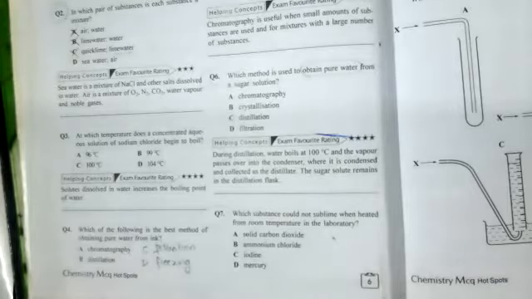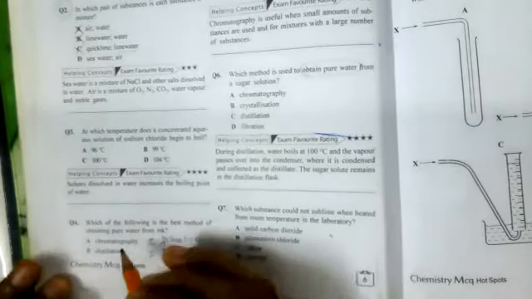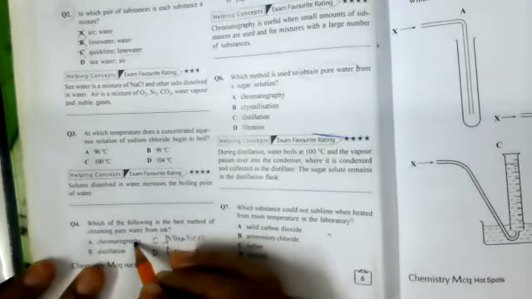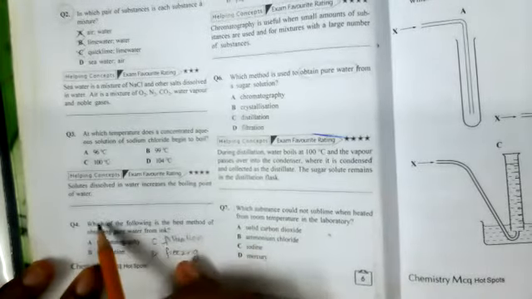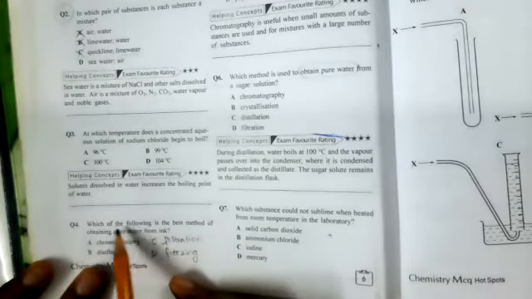Okay. See, distillation is for separating two liquids that dissolve with each other, miscible or soluble in each other, right? Chromatography is used for the purpose of identification. Remember, chromatography is for identification. And also pay attention to the wording of the question.